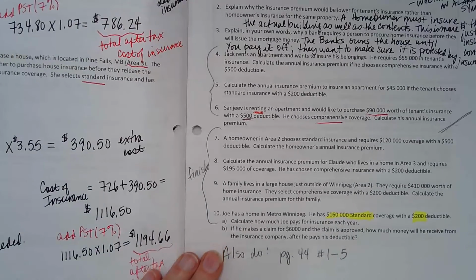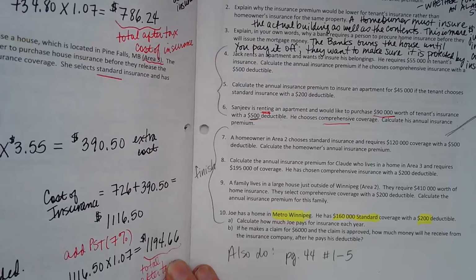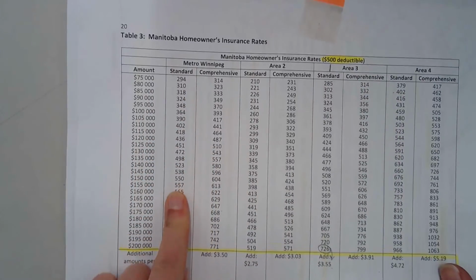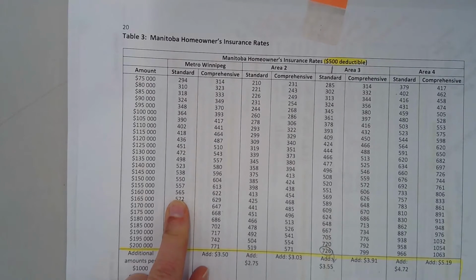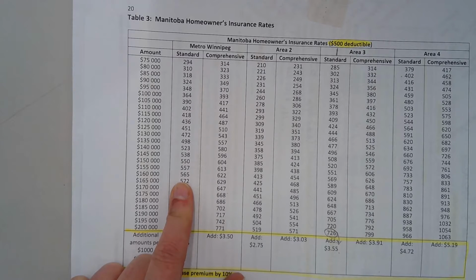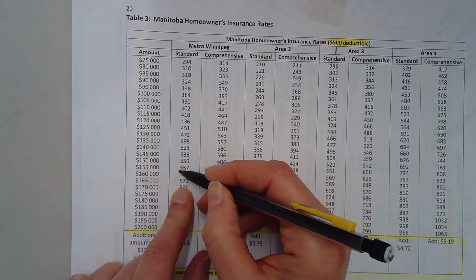Oh, you know what else we missed? The other important info was Metro Winnipeg, right? So Metro Winnipeg, 160 standard. Yeah, so it says right here Metro Winnipeg. And that's another thing I've mentioned more than once, but if you haven't been here every class, you might not remember this. You'll always be told the area if it's a house. For tenant, I don't need to be told the area because area doesn't matter. So it's 160 standard Metro Winnipeg.